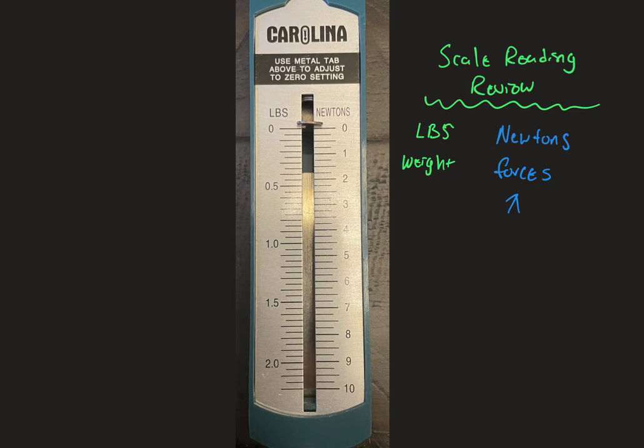When you're reading the images on your spring scale, you are looking at the Newton side of the scale. We're not concerned with the weight side at this point. So let's look specifically at the Newton side. Between each numbered increment, you have 4 steps: 1, 2, 3, 4.